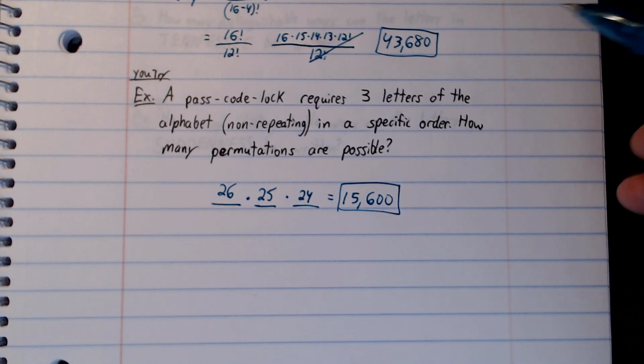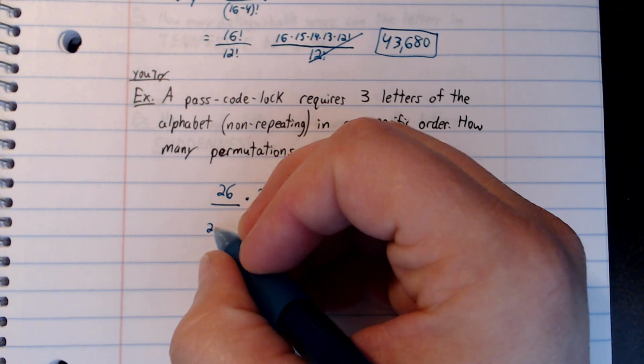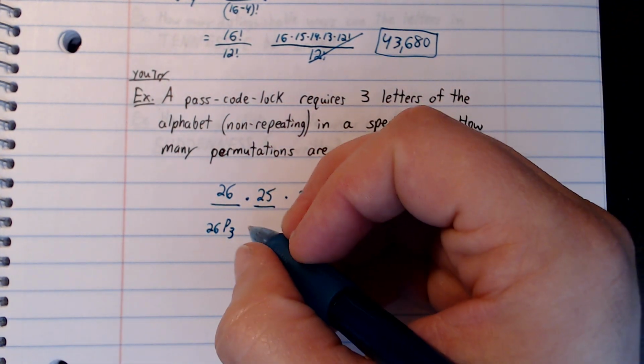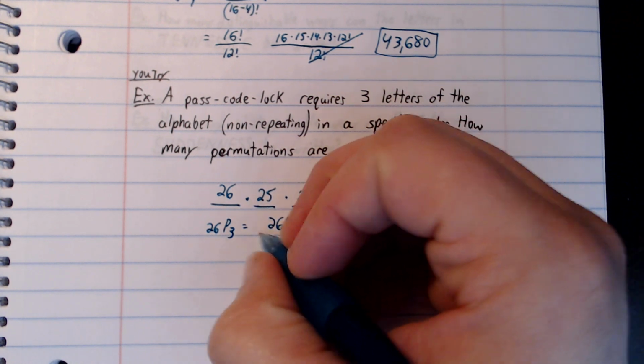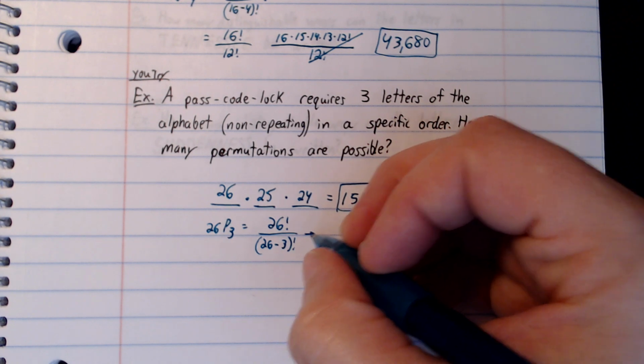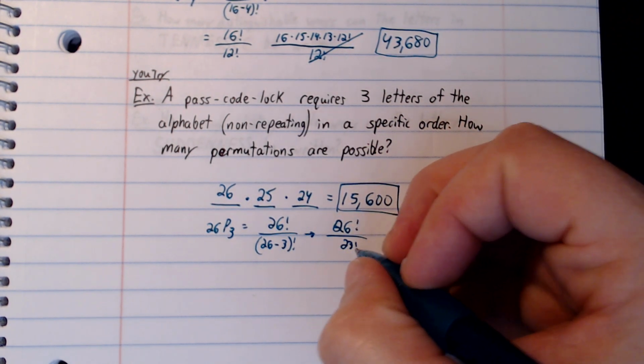I didn't use the formula for that, but if we had, if we said 26 permutations of 3 choices, that would have been 26 factorial over 26 minus 3, so 26 factorial over 23 factorial.